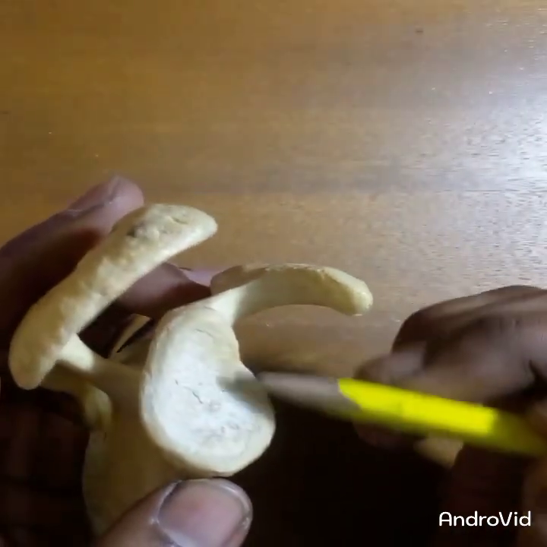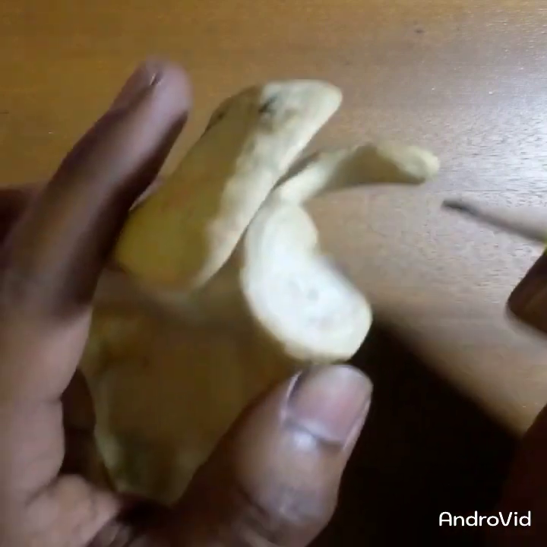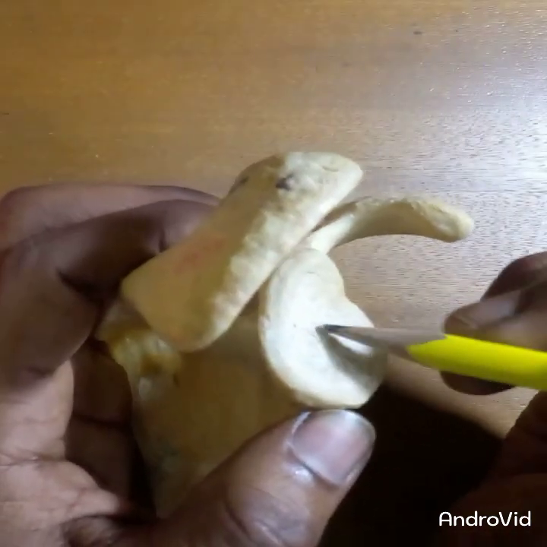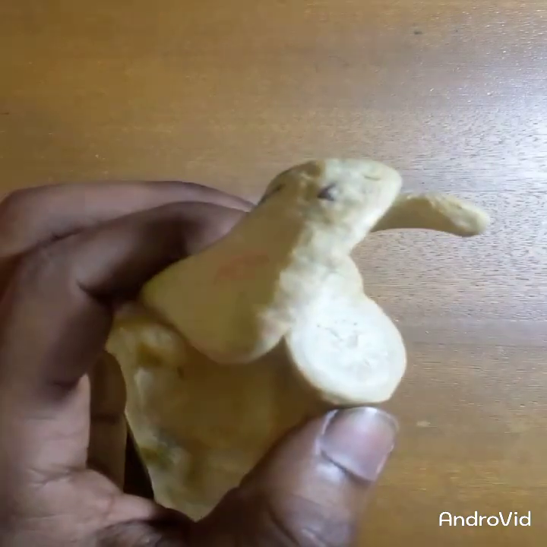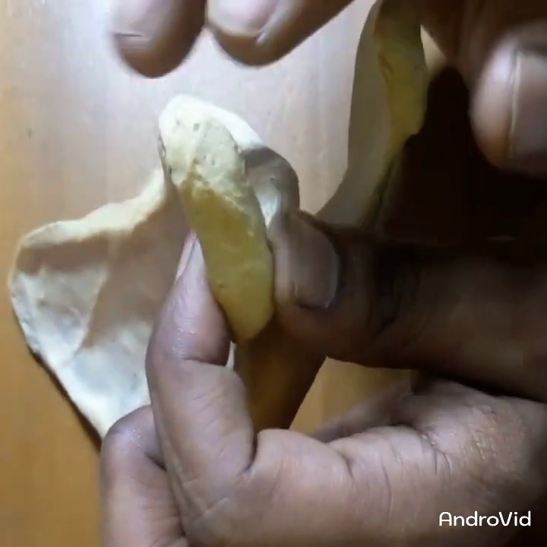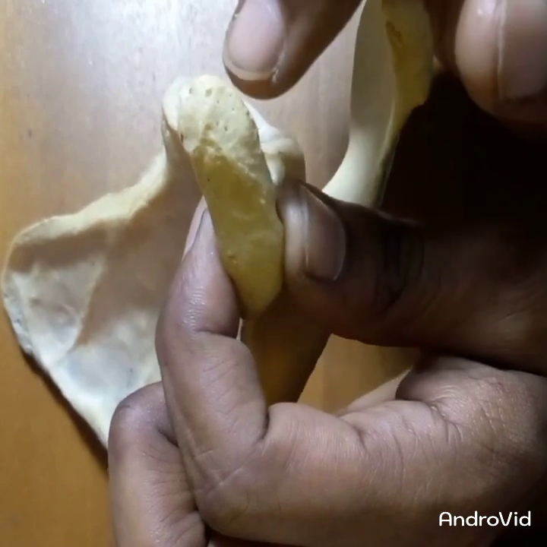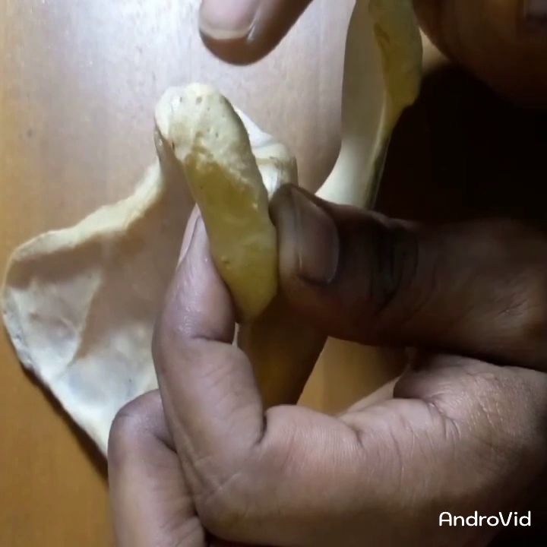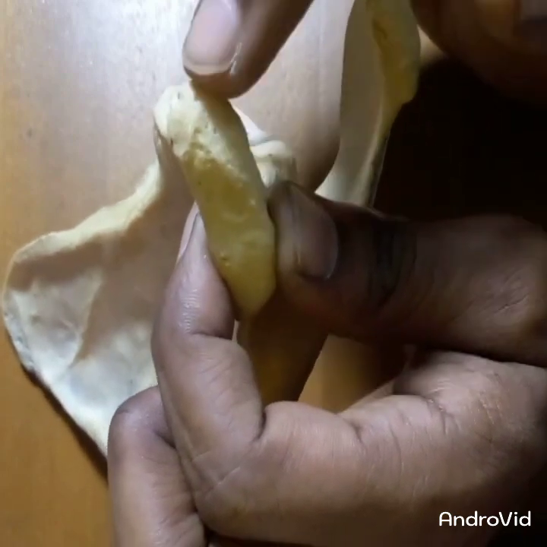The glenoid labrum is attached to the glenoid cavity, and the head of the humerus articulates with the glenoid cavity and forms the shoulder joint. And three ligaments are the coracoacromial ligament, coracoclavicular ligament, and coracohumeral ligament.